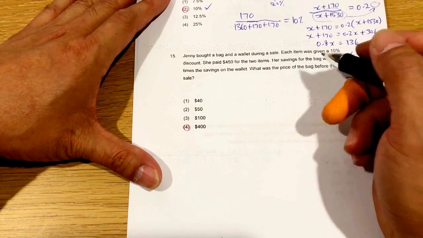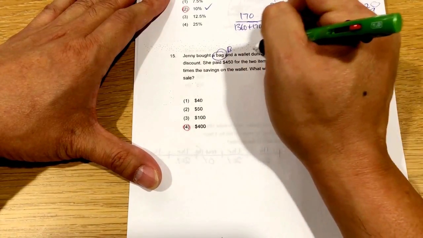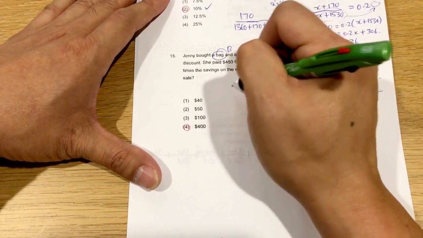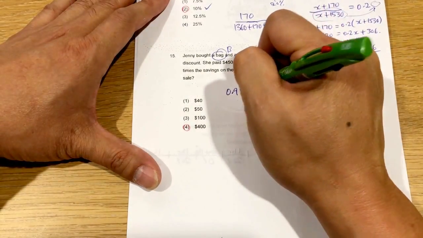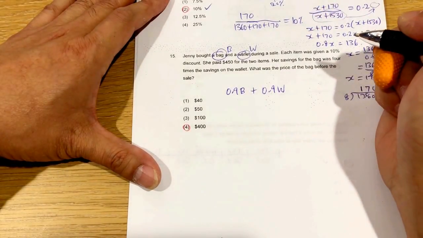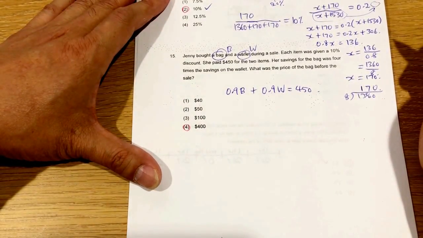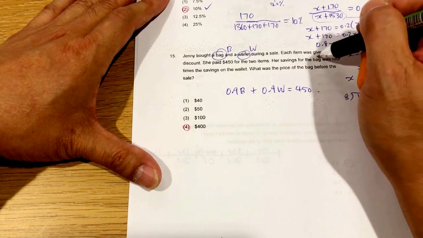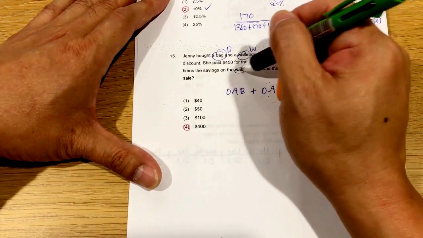10% off, which means you only paid 90%. All right, so let's call the bag B, and let's call the wallet W for wallet. All right, so 90% or 0.9, 90% of the price of the bag plus 90% of the price of the wallet is equal to $450. All right, so that's what we know so far. Now let's have a read of the next part. Her savings for the bag was 4 times the savings for the wallet.